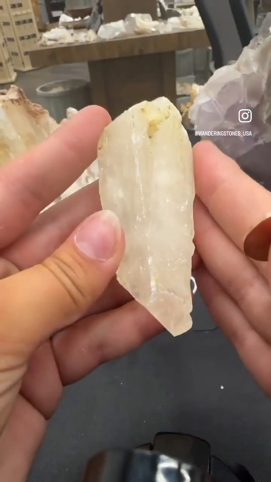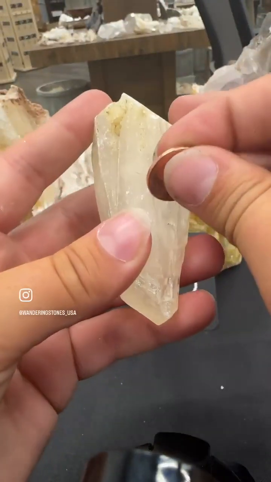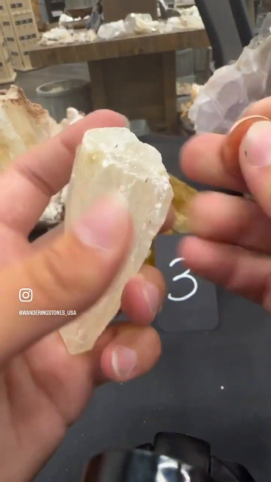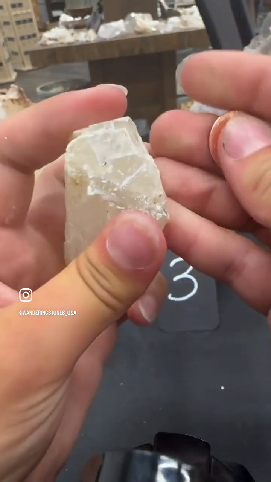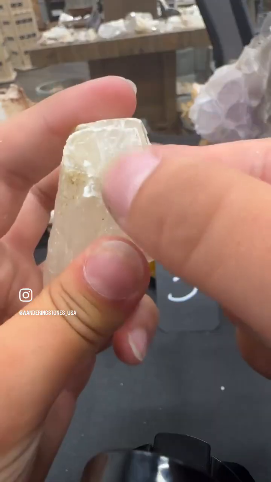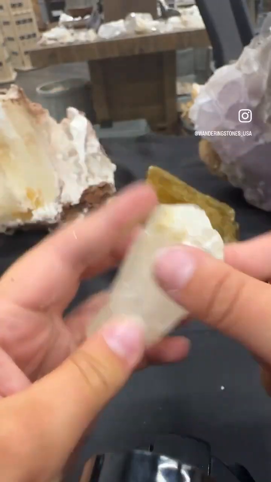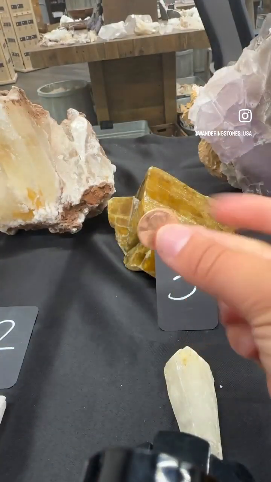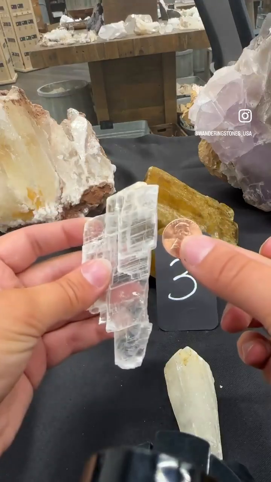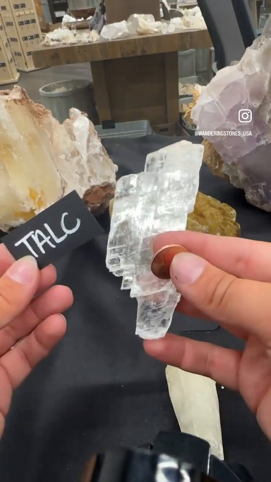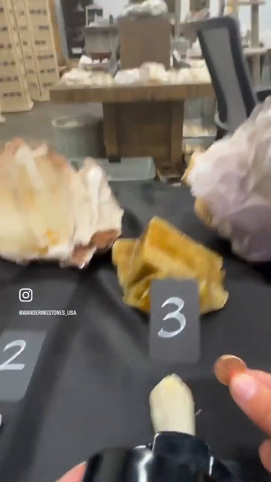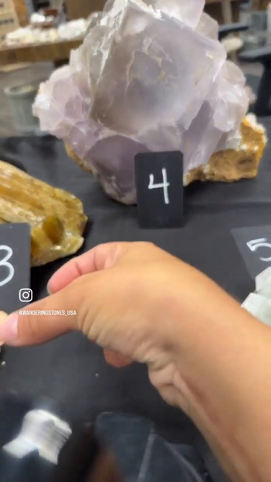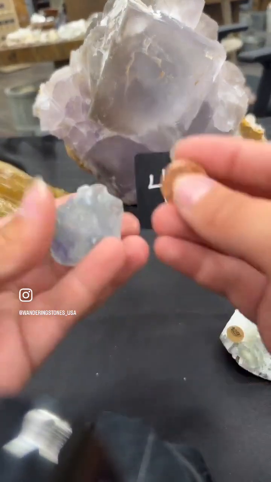So calcite at a 3, you can see, is going to scratch, hopefully, with this copper penny. Now you can see that big scratch left by the penny. And the penny can scratch the selenite and our talc, of course. But a copper penny is at a 3.5, so it cannot scratch anything tougher than calcite, or anything tougher than a 3.